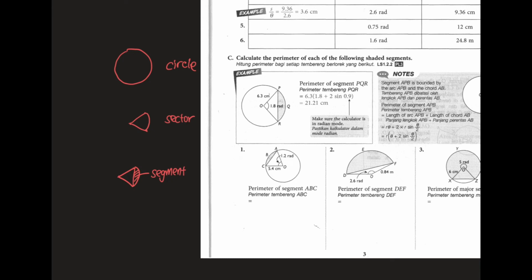Okay, segment. So they want us to find the perimeter of the segment. So to find the perimeter of the segment, basically you need to find this one, which is S equal to R theta, and this one.